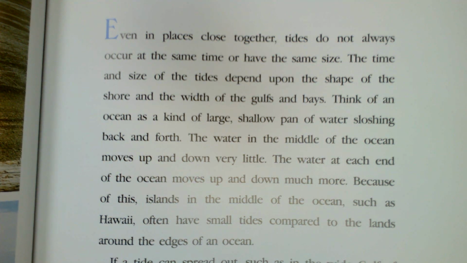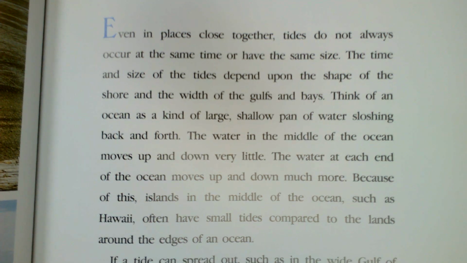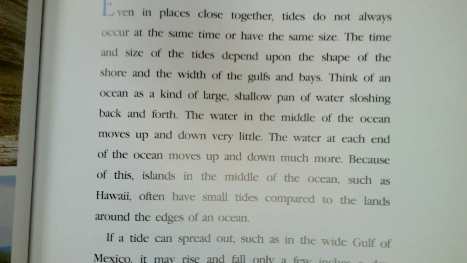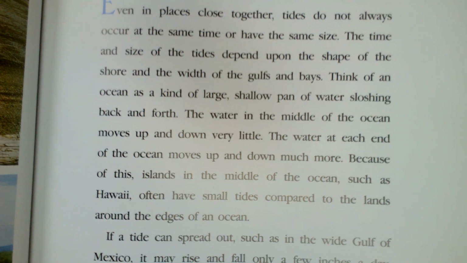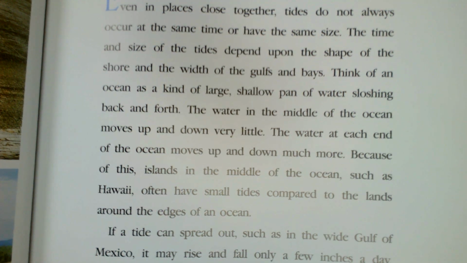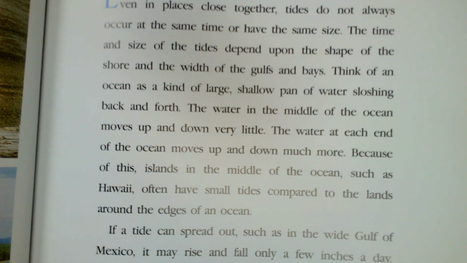The water in the middle of the ocean moves up and down very little. The water at each end of the ocean moves up and down much more. Because of this, islands in the middle of the ocean, such as Hawaii, often have small tides compared to the lands around the edges of the ocean.